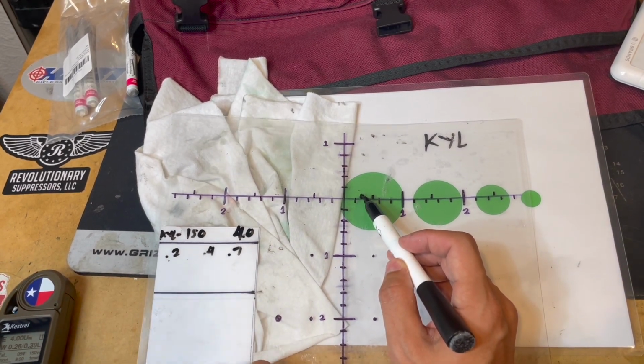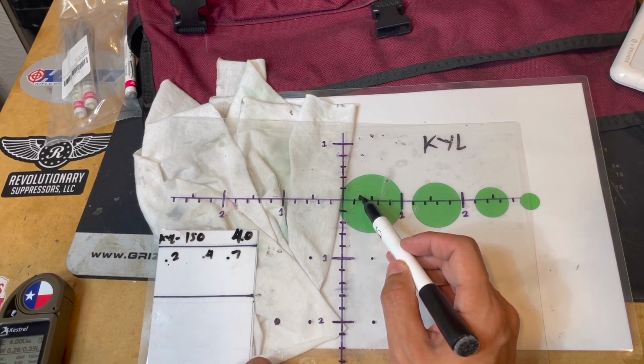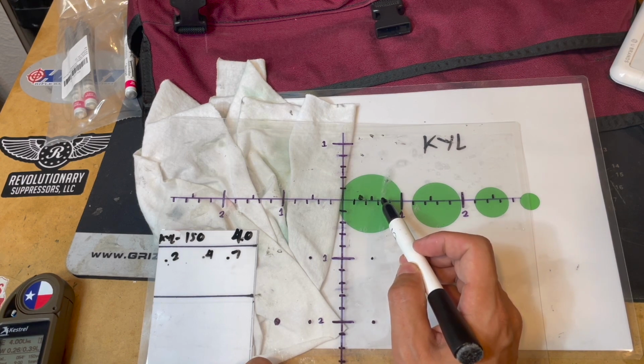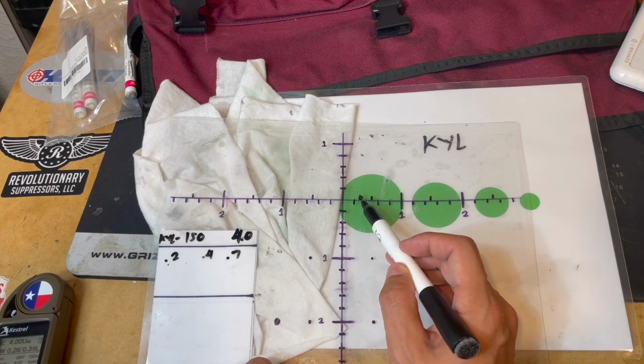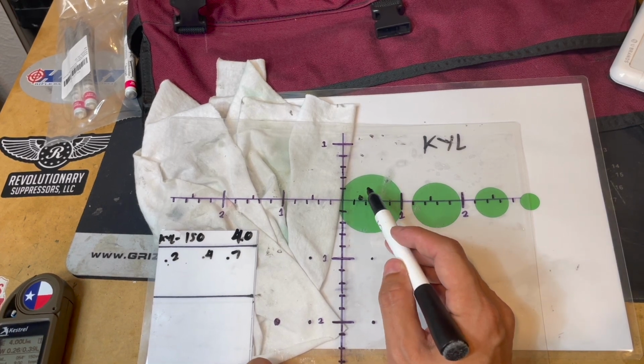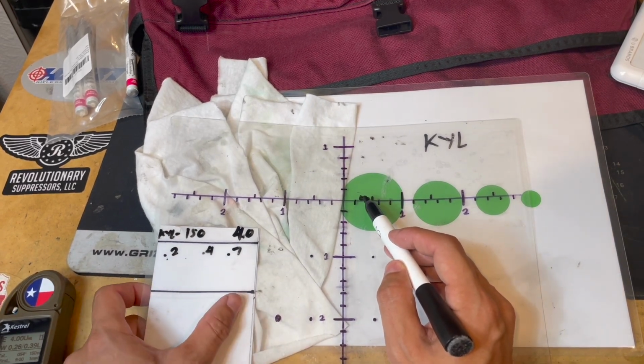Maybe one of the ways you could tell is by taking a mental picture of what the plate looked like before you shot it and afterwards, and maybe you could see a difference, and then you'll be able to tell that your bullet impacted right there, or maybe the plate swung left a little bit. Sometimes it does that if the plate is big enough.